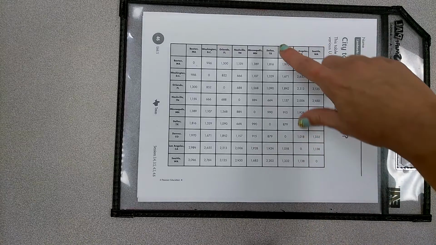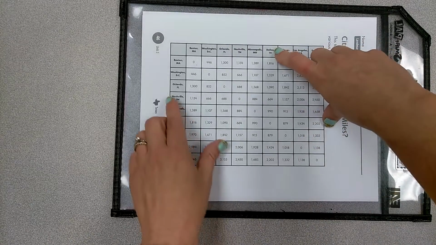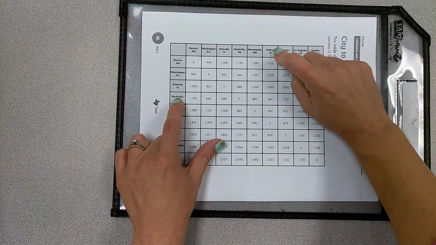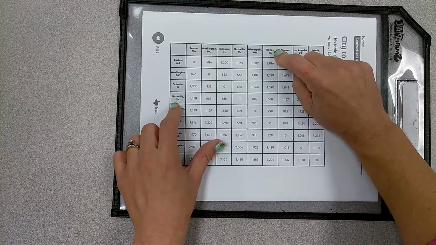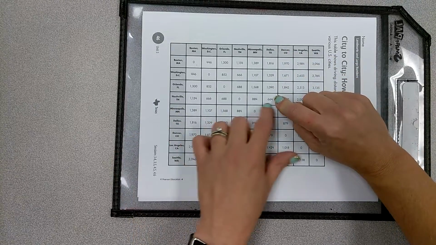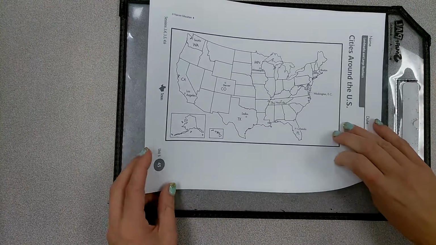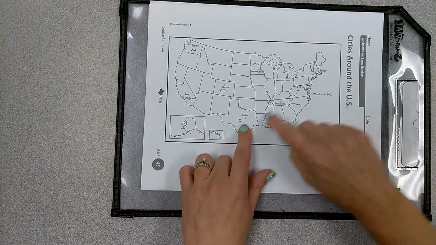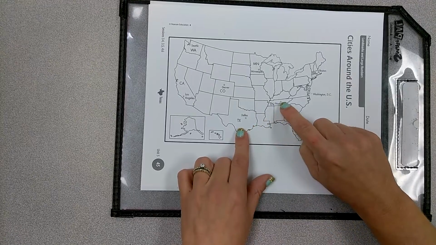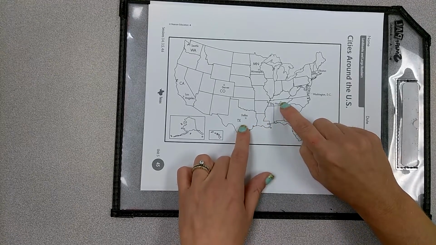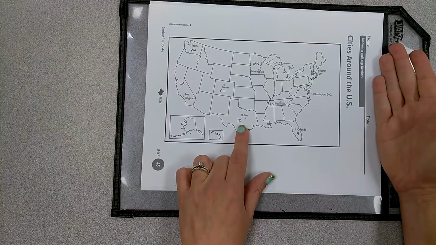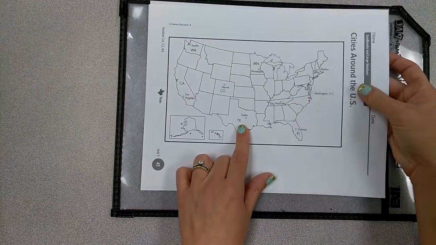So if I start in Dallas, and I want to go to Nashville, Tennessee, from Nashville to Dallas is 664 miles. Dallas to Nashville right there. So from Dallas to Nashville, 664 miles. So if that was something you wanted to go to, there's how you look at it.